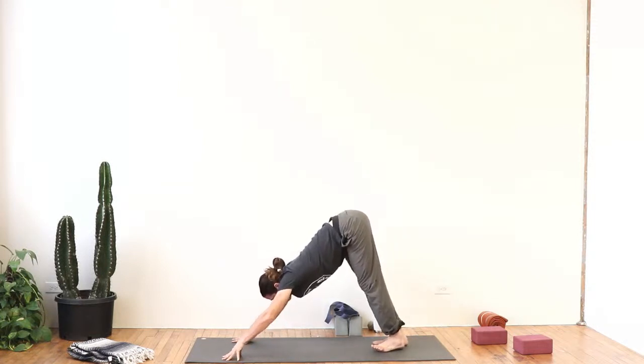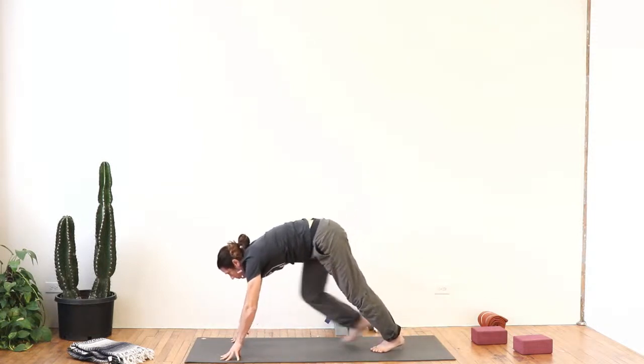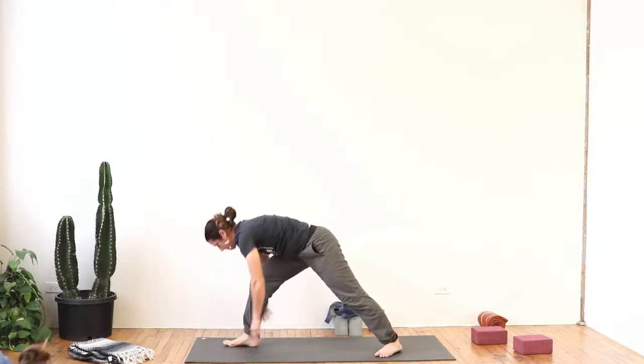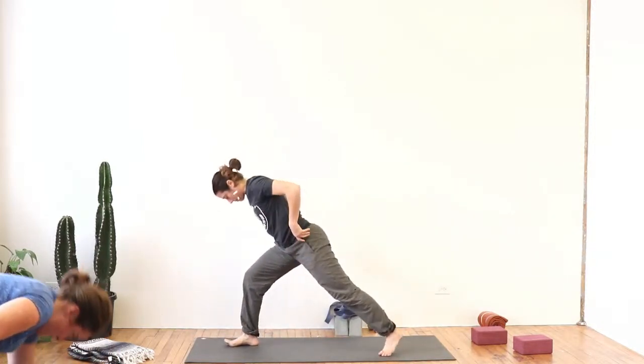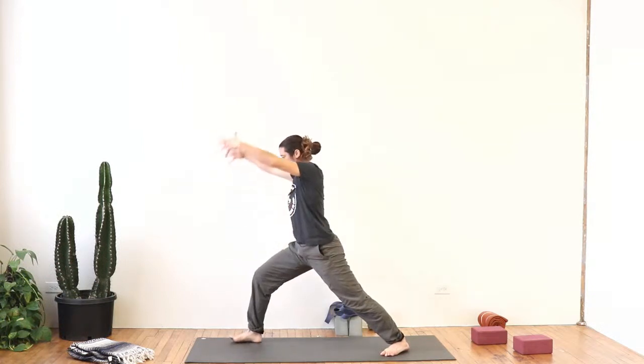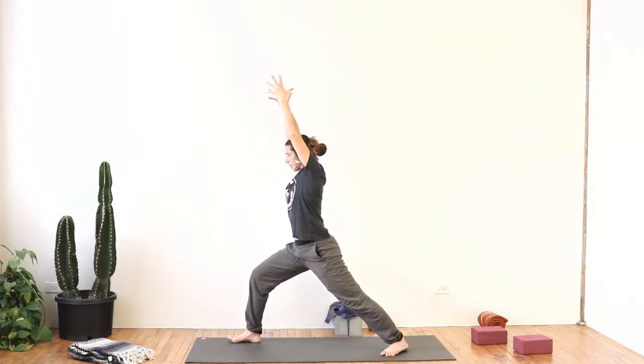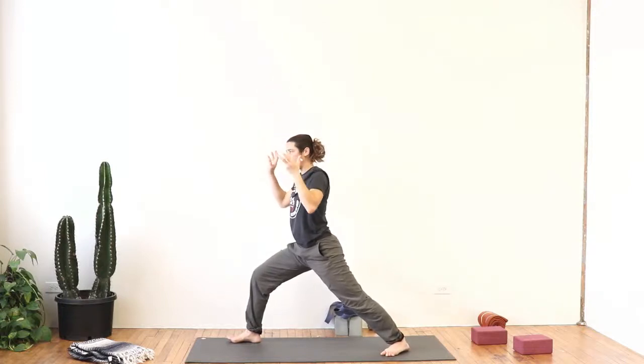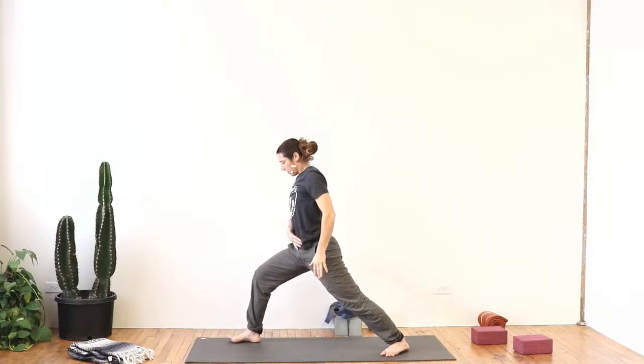Warrior one. Inhale, step the right foot forward. Draw the arms up. So first you're just sensing a connection, if any. We can just play with the left side here.